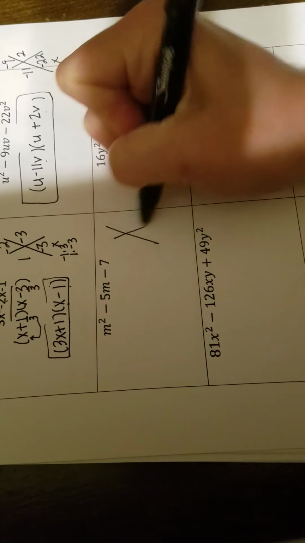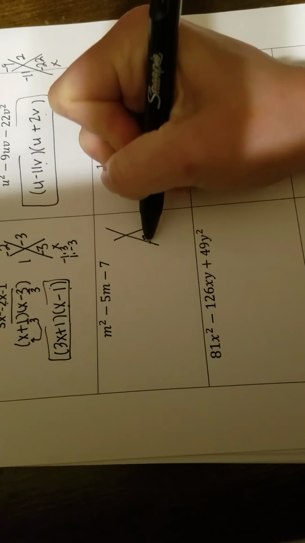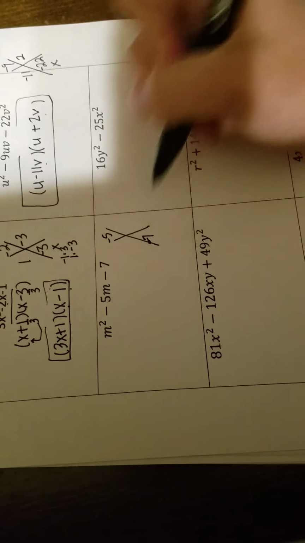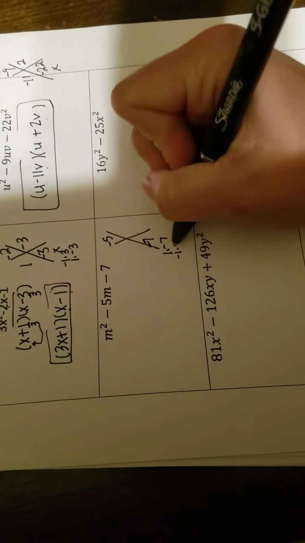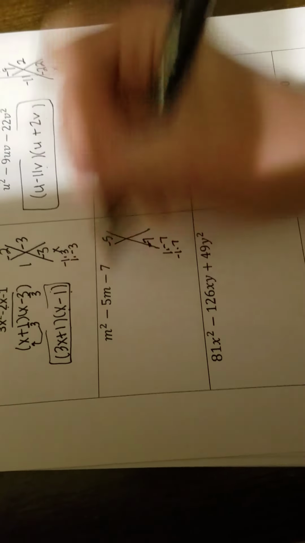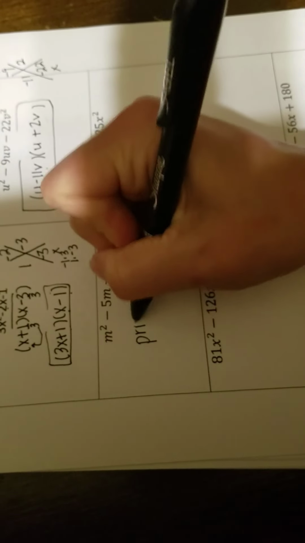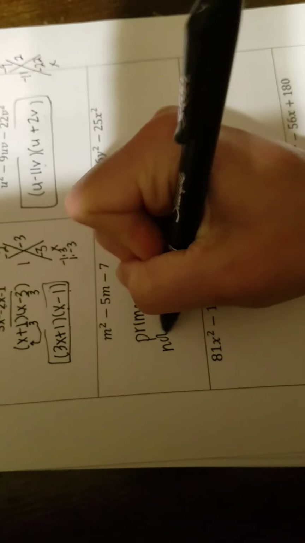Up next, we don't have a GCF again. We're going to make our little X here and see if we can factor. Not everything is factorable. The things that multiply to give you -7 are 1 and -7 or -1 and +7, and none of those add to give you -5. So in that case, it's prime. It's not factorable.